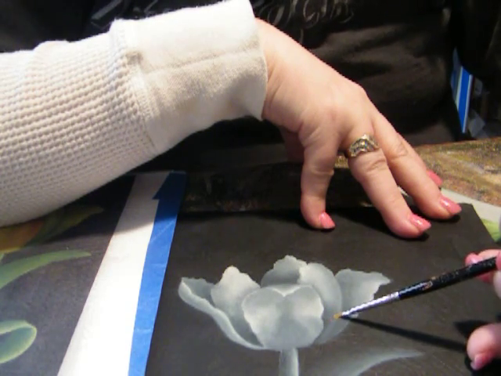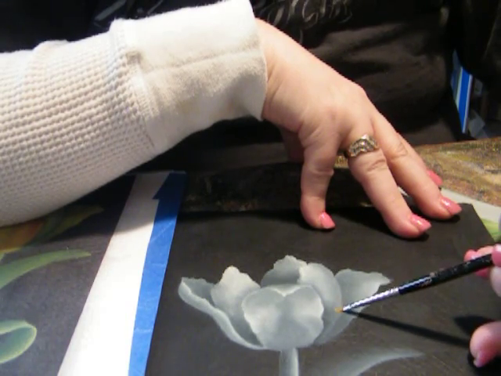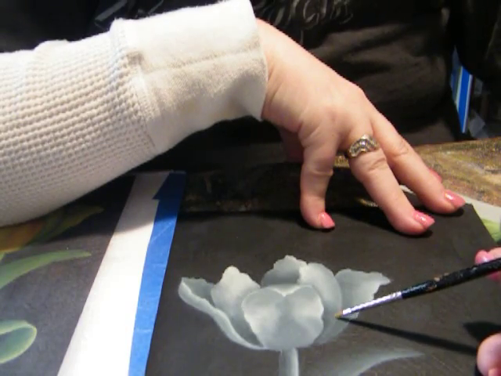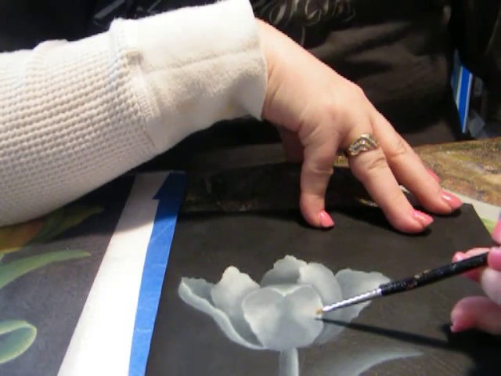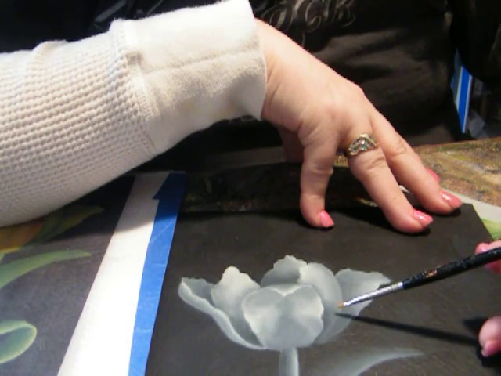Now this is a leaf that's not in the front, so we don't go all the way to highlight with this one because we want it to set back. And by not going all the way to highlight, we create the illusion of distance between this petal and this petal.